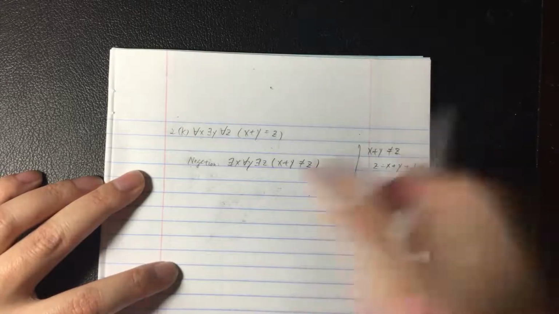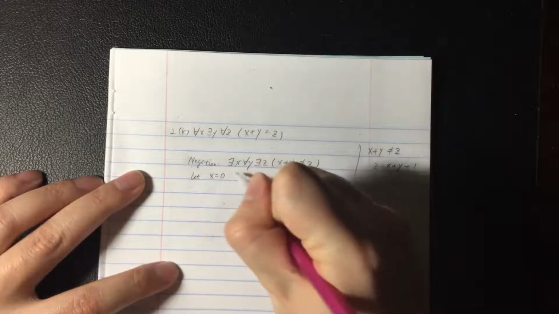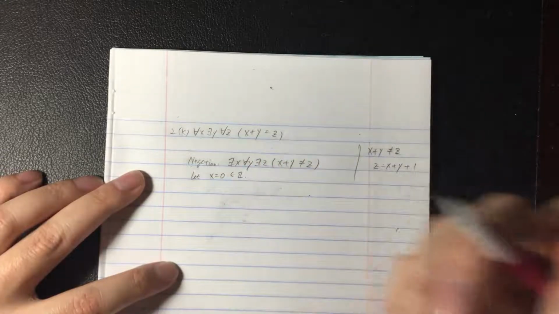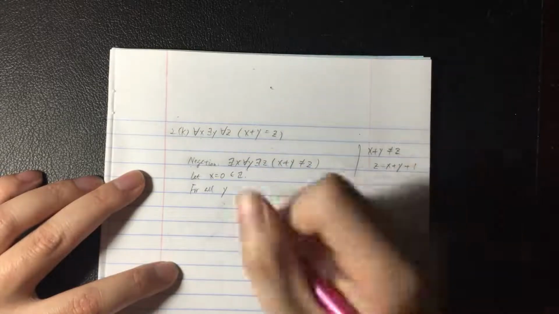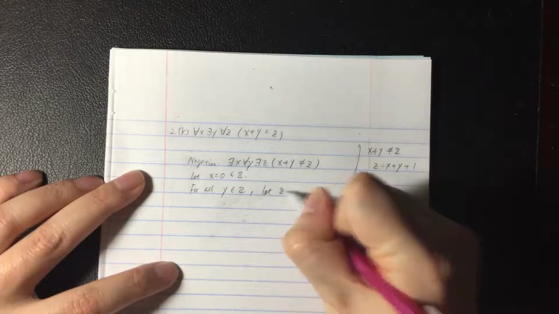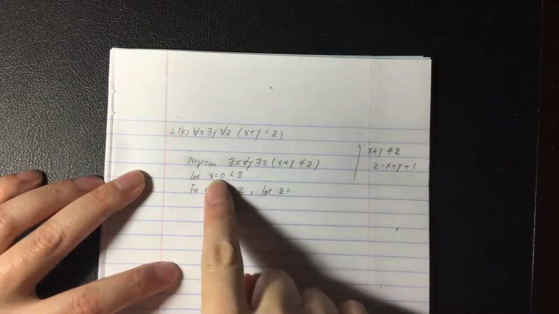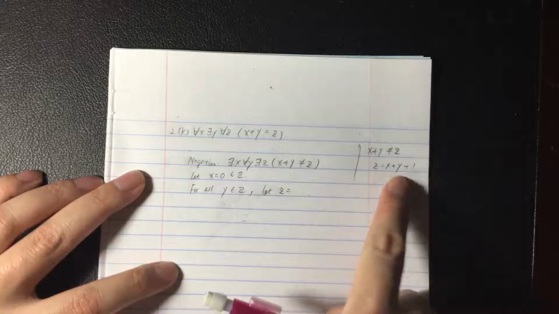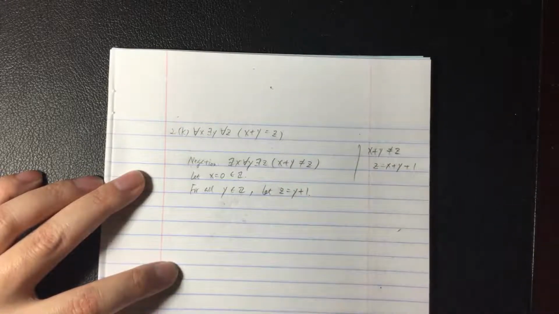So let's prove this statement is true. Let x equal 0, which is an integer. Then for all integer y, let z equal x plus y plus 1. But here x is 0, so z equals 0 plus y plus 1. Let z equal y plus 1.